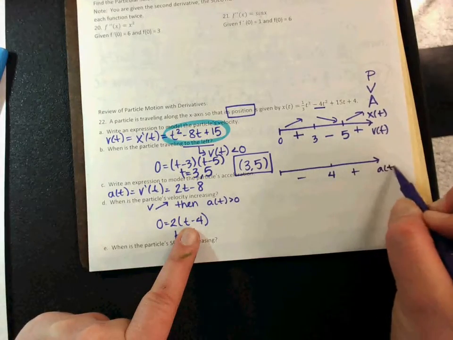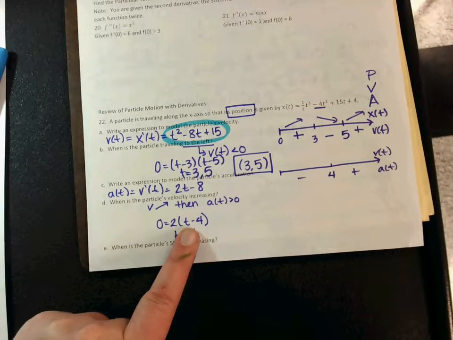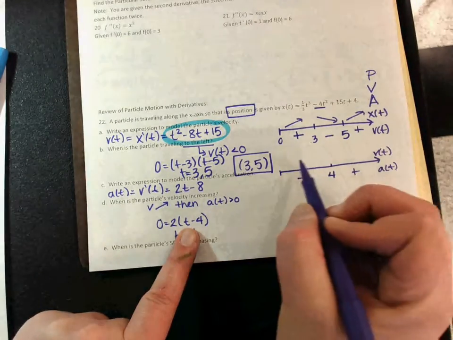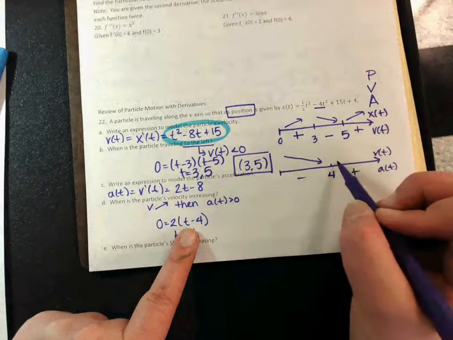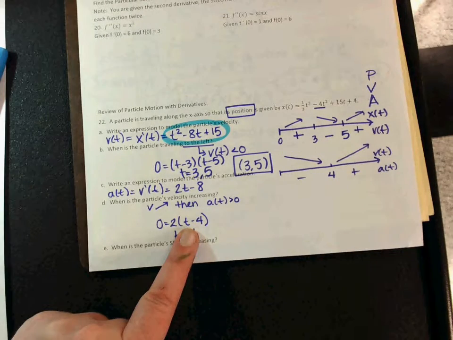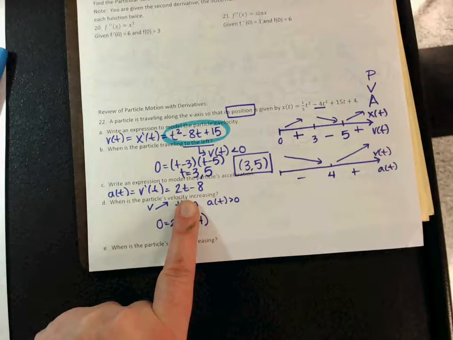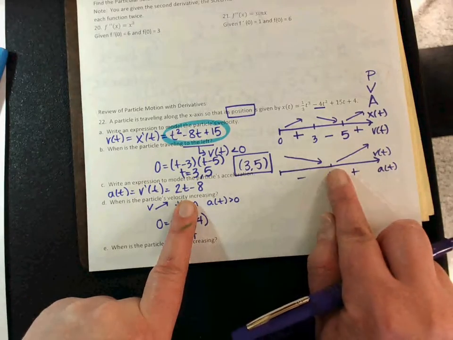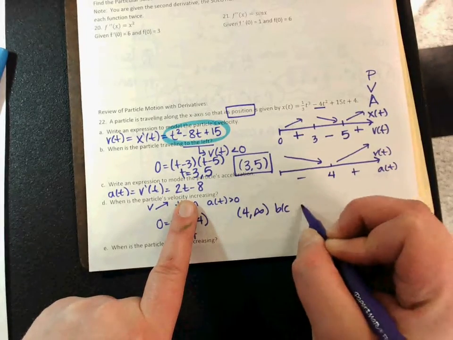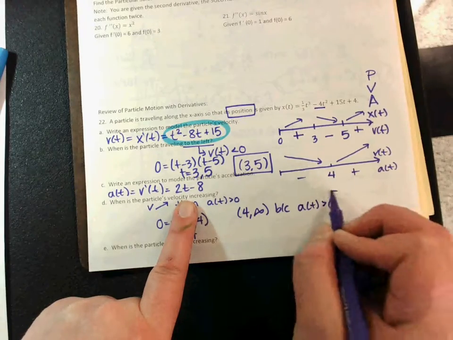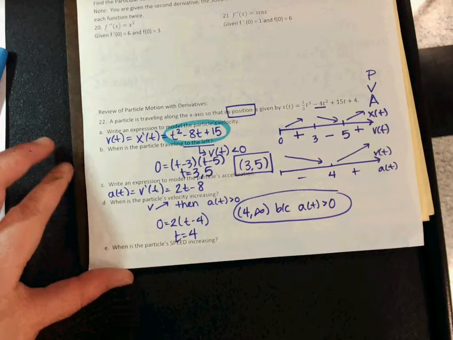When acceleration is negative, what is velocity doing? When acceleration is negative, velocity is decreasing. And when acceleration is positive, velocity is increasing. So if I want velocity increasing, like the question says, which interval do I want? 4 till infinity. Very good. Because a of t is greater than 0. And actually it doesn't ask you to justify, but that would be what it would be if it did.